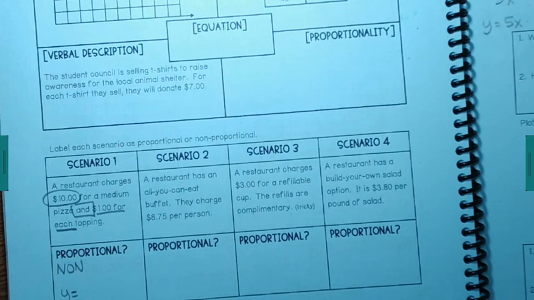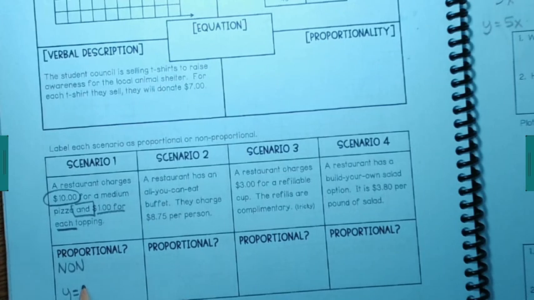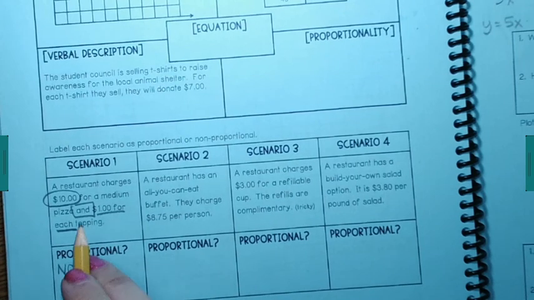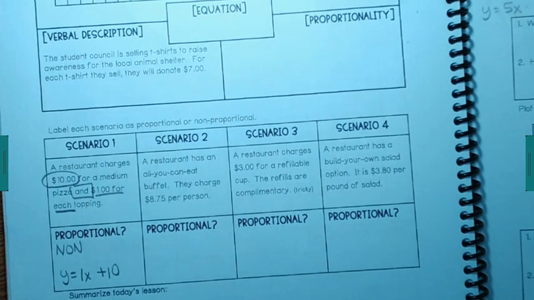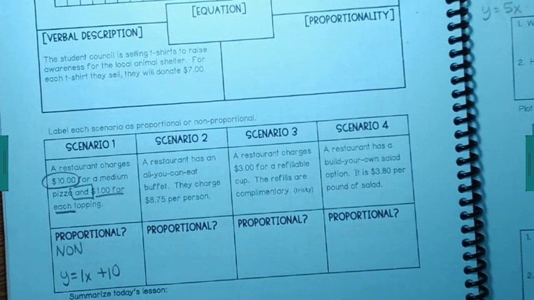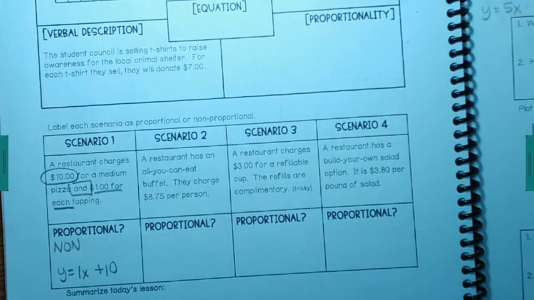Which one of those is something that's happening every time, or each time, or per? $1 for each topping. So 1x and $10. Now, technically, you don't put the 1, you just put x because it's understood. You could say I have 1x or you could say I have x, but you don't really need the 1. They're the same thing.